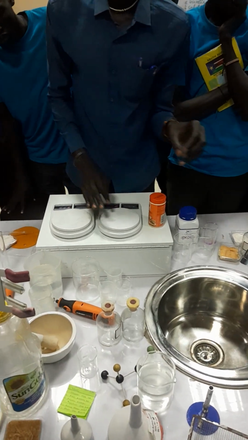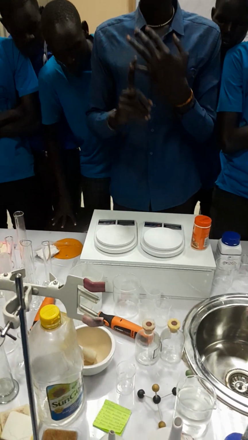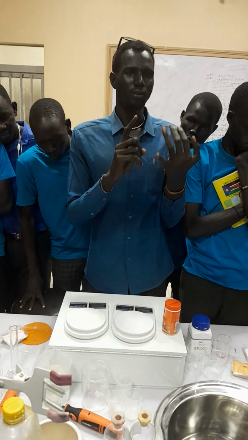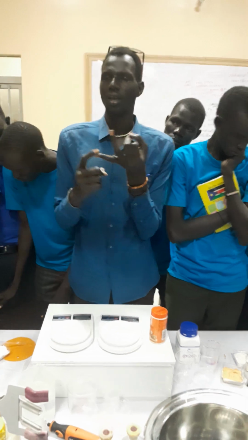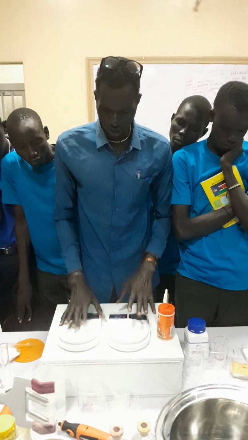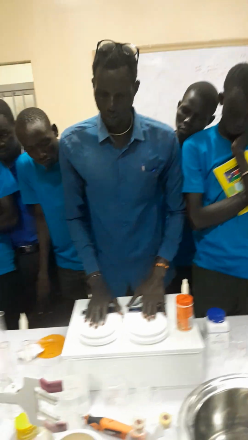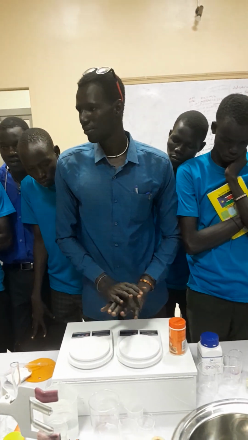So we are having weighing balance or weighing scales. We are having two types of weighing scales. We have the beam balance, and we have the electronic one. The electronic balance is this one. We normally call it the electronic weighing scale. It is used for weighing any mass.